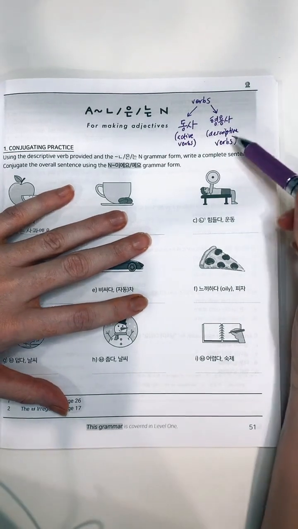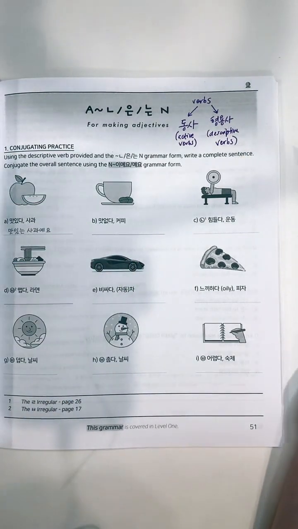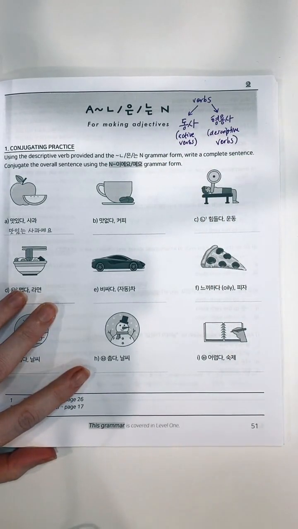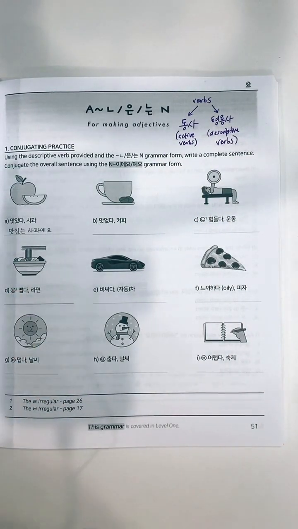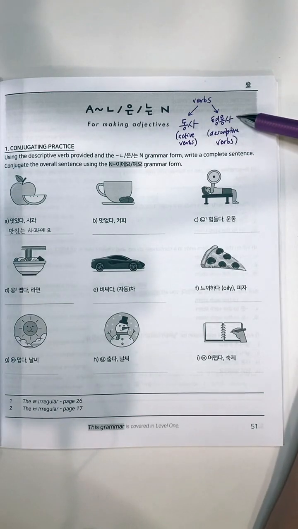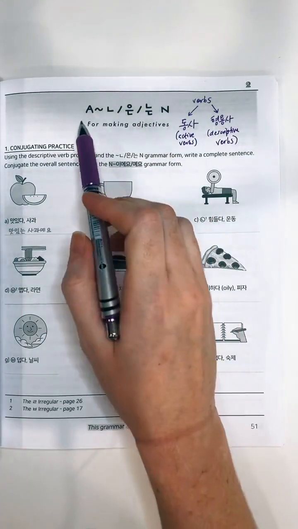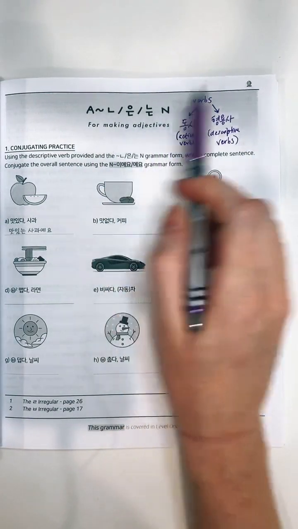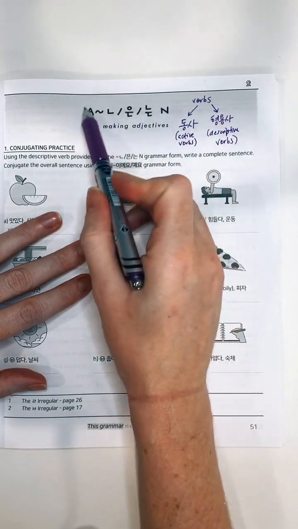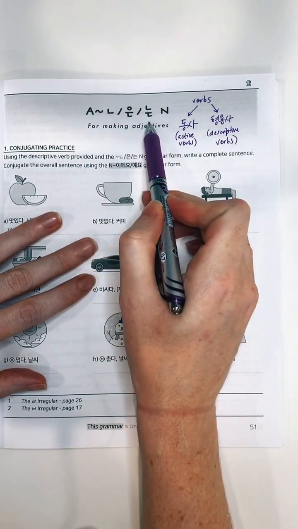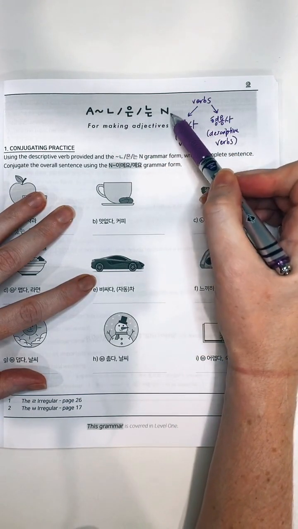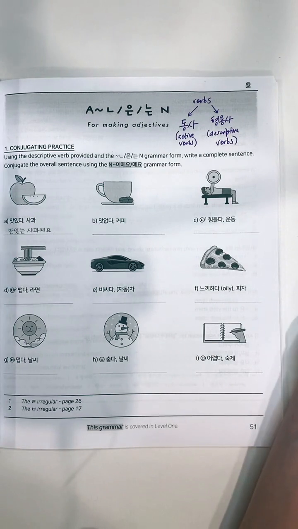So there's these two types of verbs, and if you want to describe a noun with an adjective, for example, the red ball or the delicious meal, the sweet coffee, you need to take a 형용사, a descriptive verb, and turn it into an adjective by adding either ㄴ, 은, or 는 to the stem of the 형용사. And this allows you to place it before a noun to describe the noun.